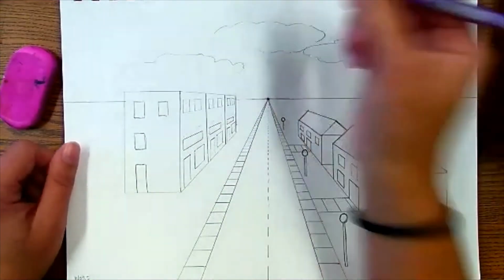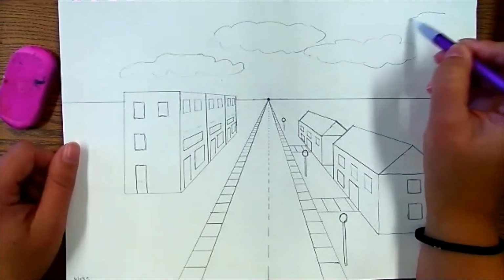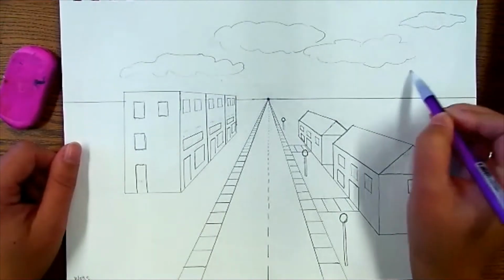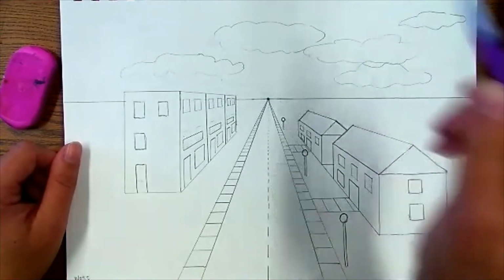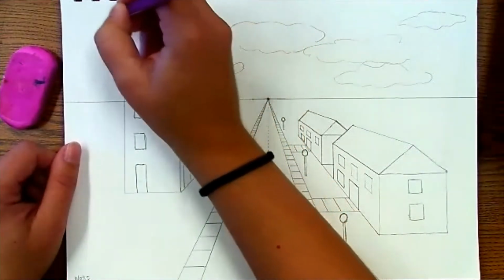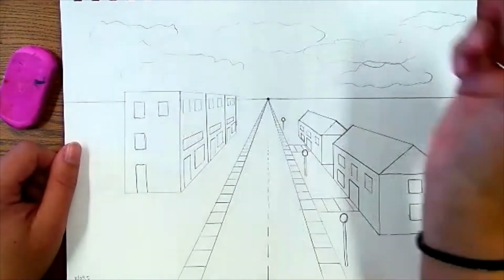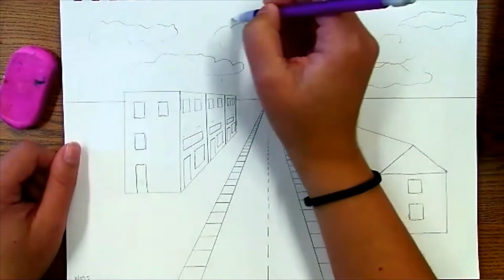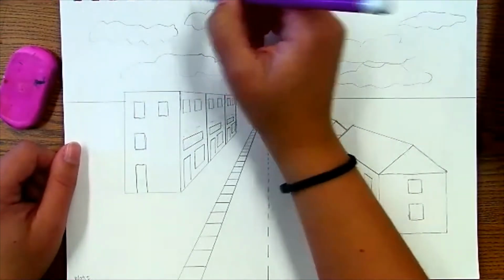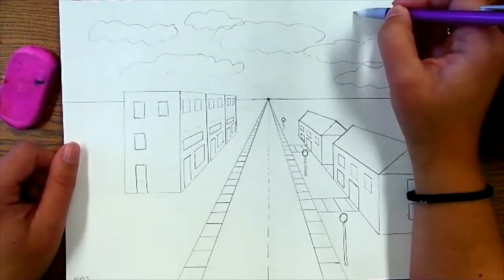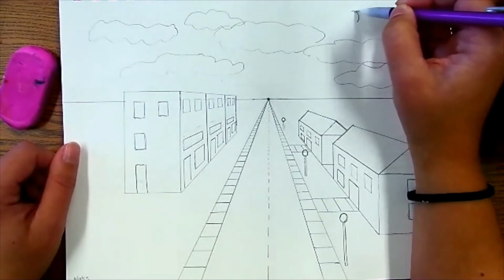And clouds are organic, so they all look different and different sizes, just wavy lines grouped together. And maybe I have a little crescent moon in the back. So it's nighttime.